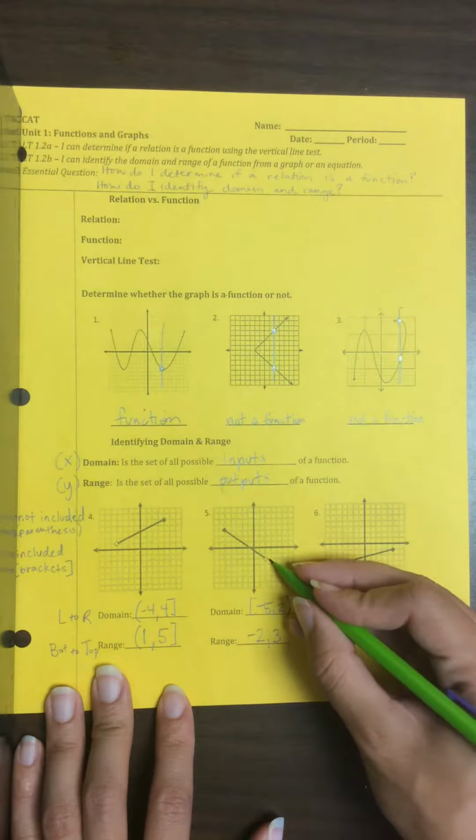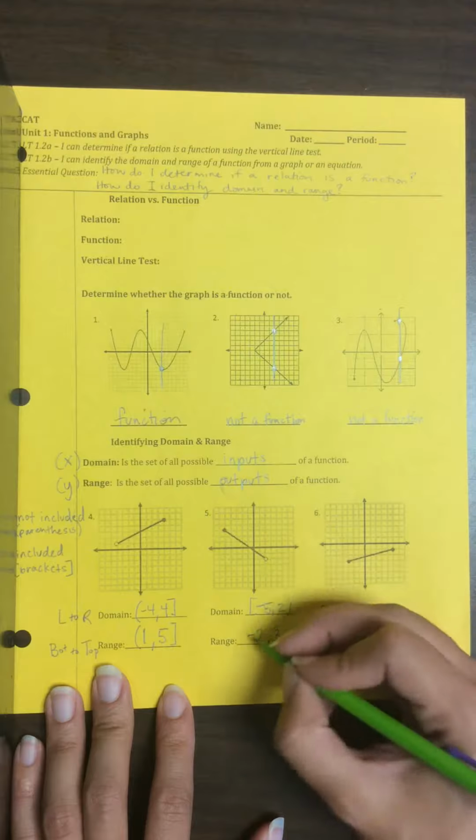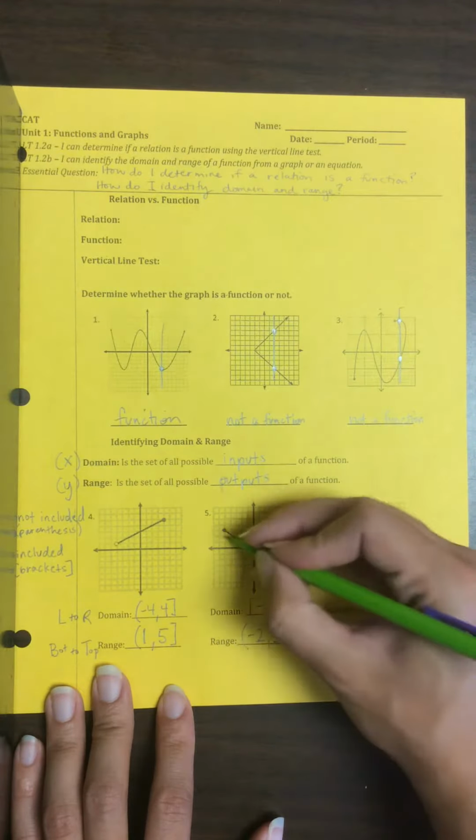So now when you're checking your points here, our lowest value is an open circle, so that's a parenthesis, and we end with a bracket because that's a closed circle.